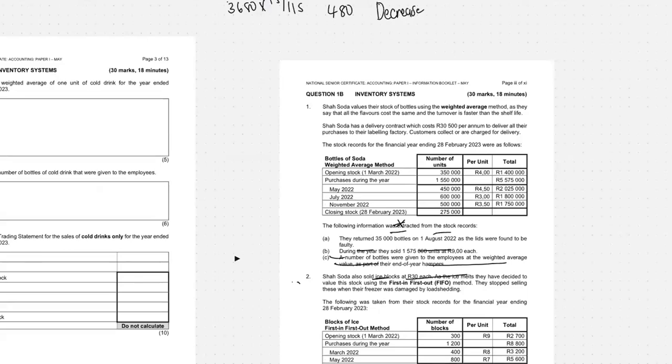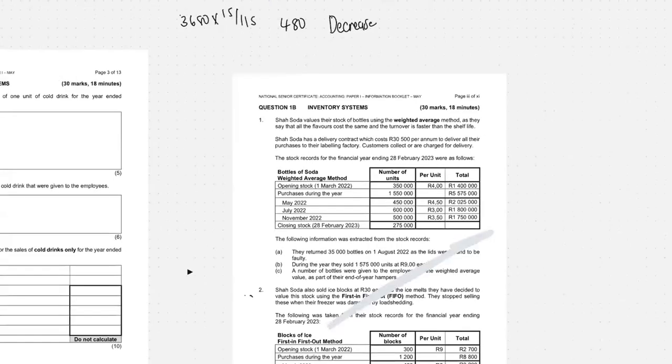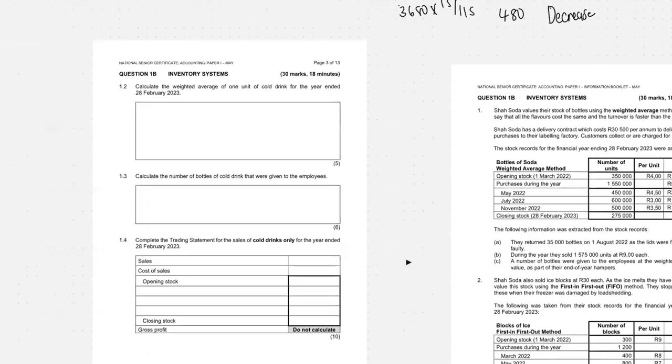Let's look at the required. For the first question, they're telling us to calculate the weighted average of 1 unit of cold drink for the year ended 28th February 2023.